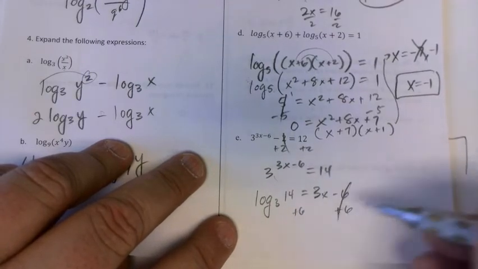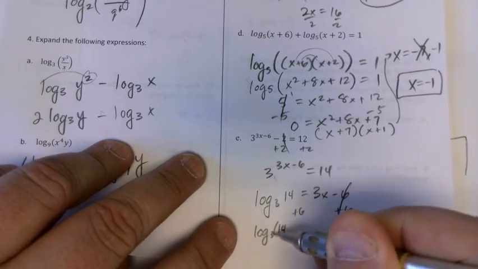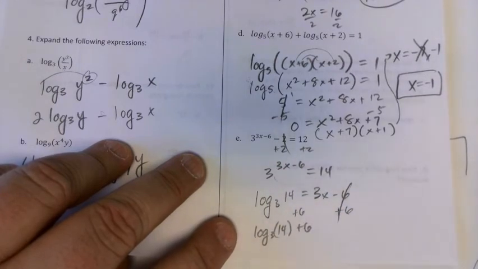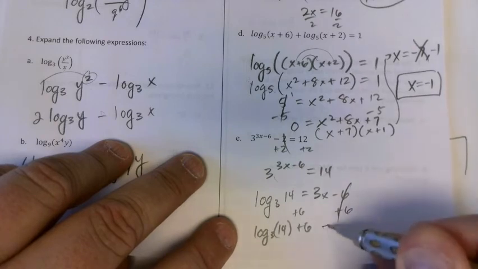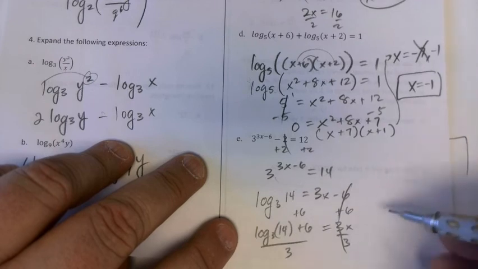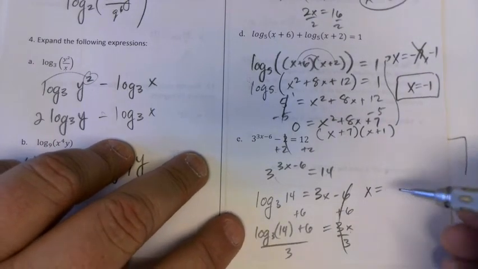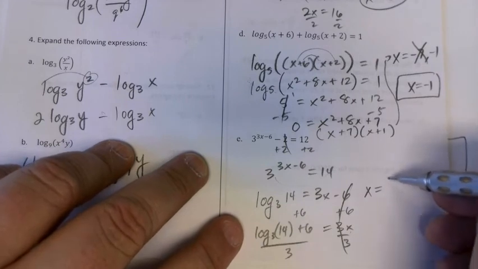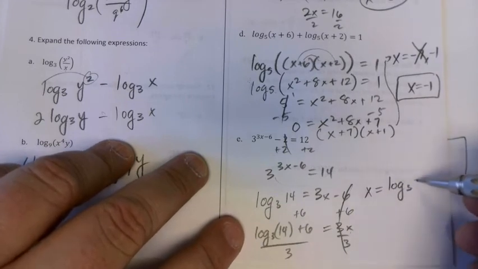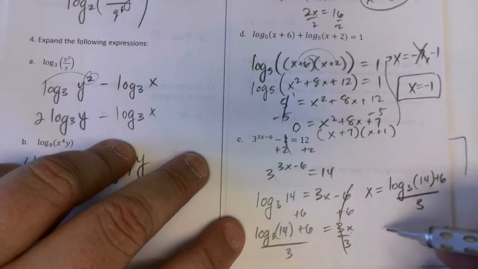I'm going to add 6 to each side. So I've got log base 3 of 14 plus 6. The 14 is inside the log, the 6 is not. Equals 3 times x. I'm going to divide by 3, and I get x equals the log base 3 of 14 plus 6, all over 3.